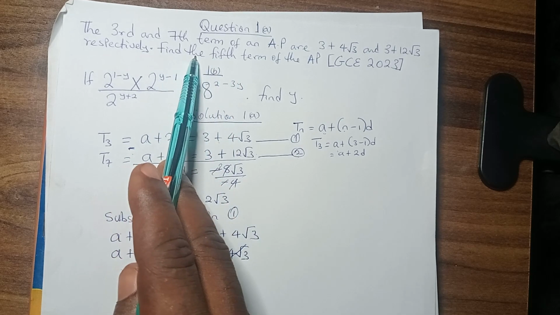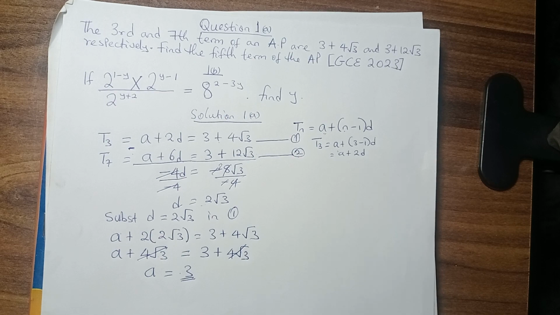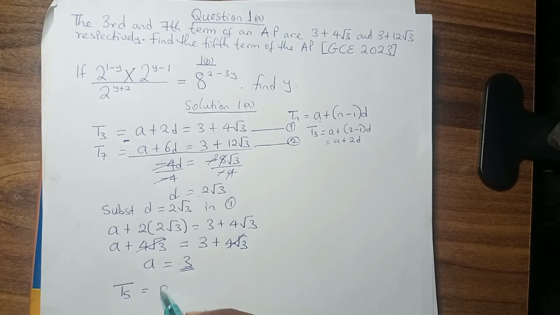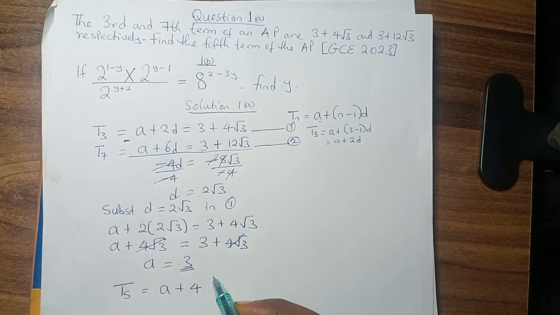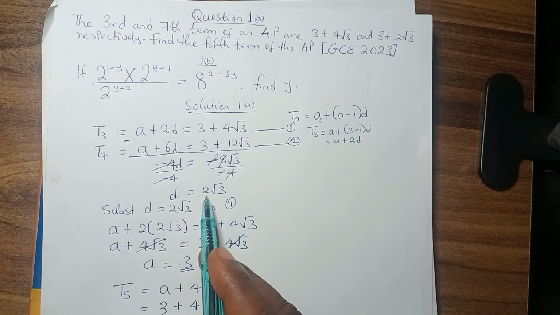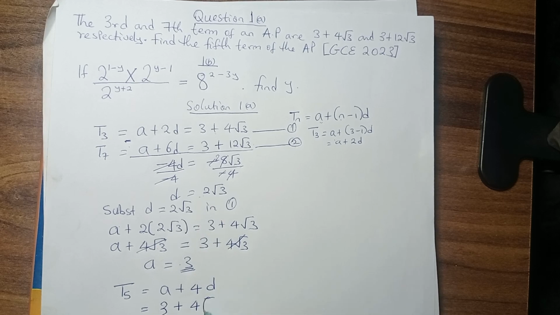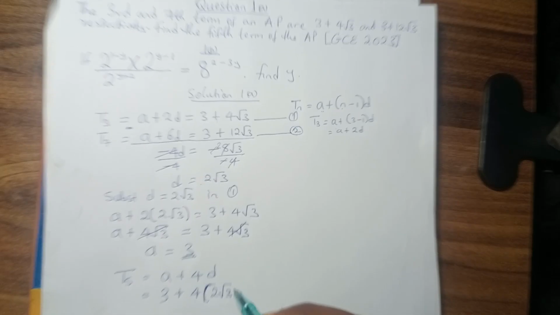in this question I'm asked to find the fifth term of the arithmetic progression. So the fifth term will be a plus 4d, going by the formula. Now the fifth term, our a is 3 already, so I'm going to plug in 3 here, plus 4, and our d is 2 root 3. I'm going to plug in 2 root 3, that is brackets 2 root 3.